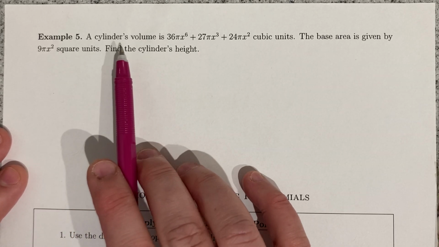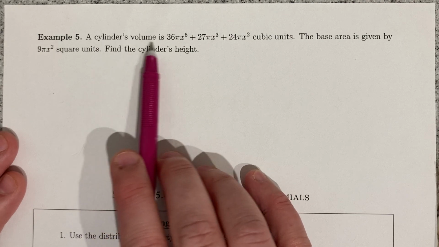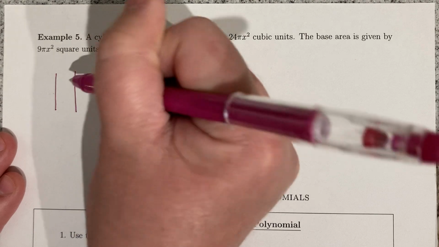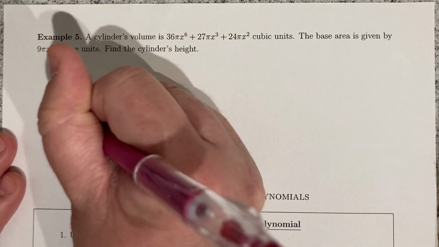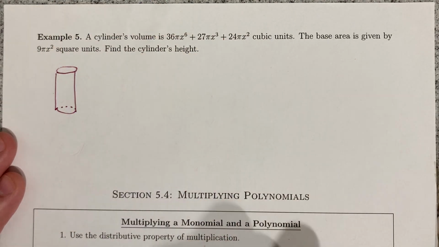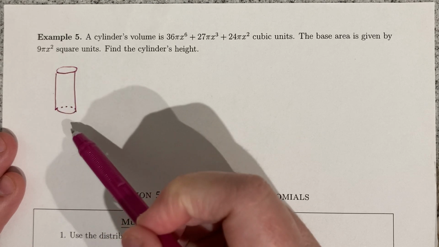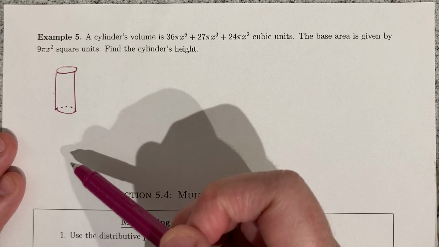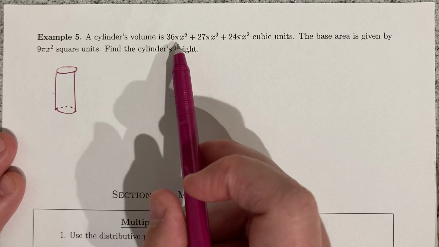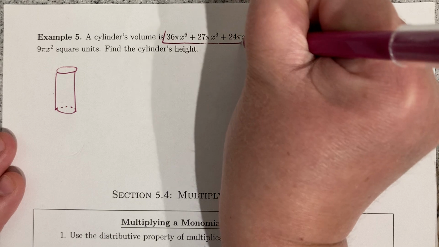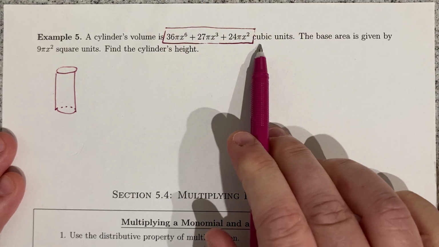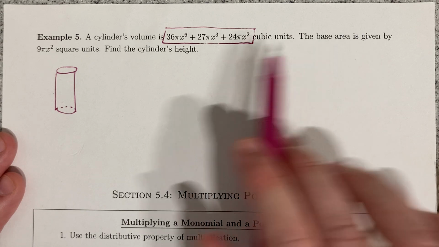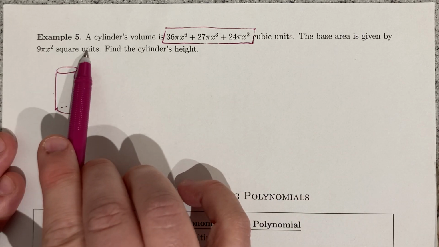Example 5, we're doing a bit of an application. We have a cylinder's volume. So just to review, a cylinder, you can have really any shape at the ends, and then they're connected with straight lines, but usually we have circles at either end. So this is what a cylinder looks like. And we have this volume polynomial, and cubic units are just for volume. And then it says the base area is given by this many square units.